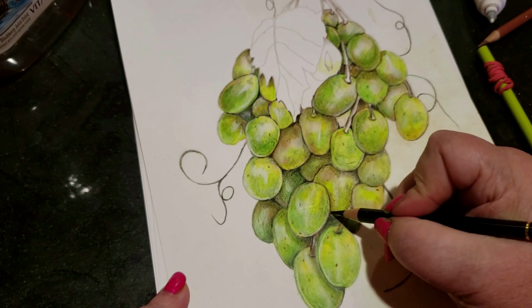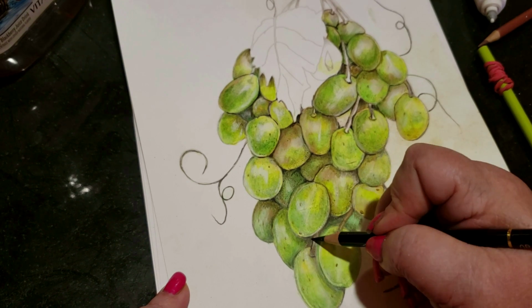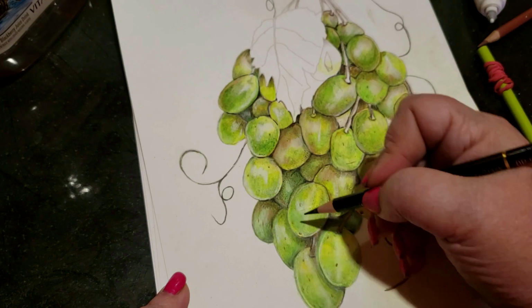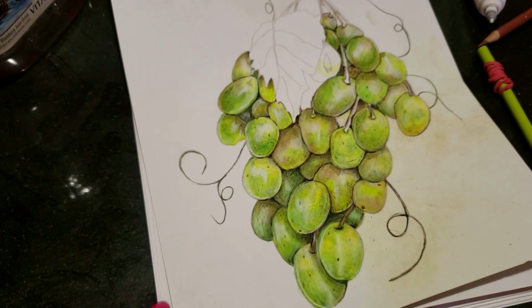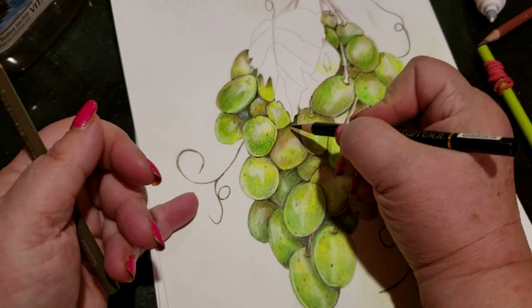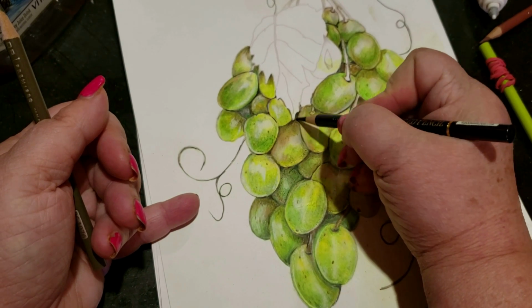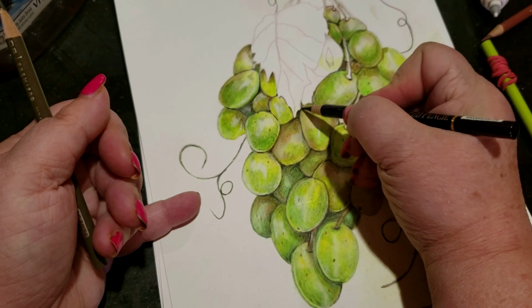That's why I said earlier that if you're new, a lot of people are afraid to keep going longer. Oh, it's taken so long. Art takes a long time. Colored pencil is the slowest medium that there is. There are artists that will work months on just one picture.